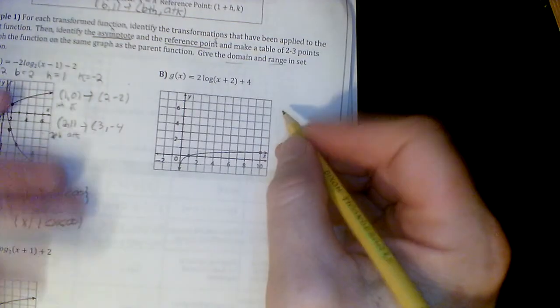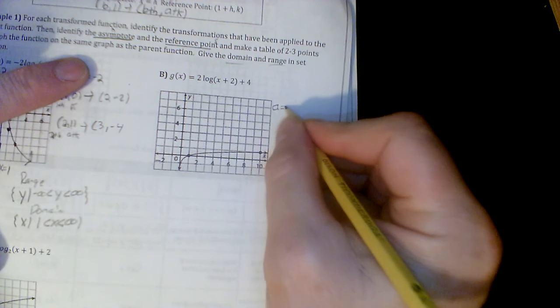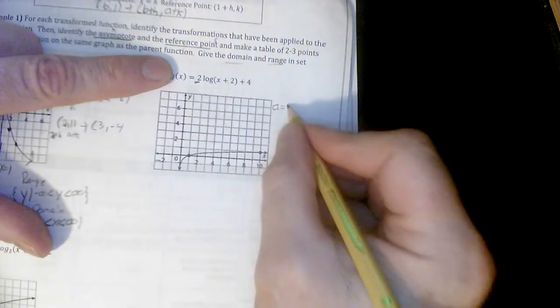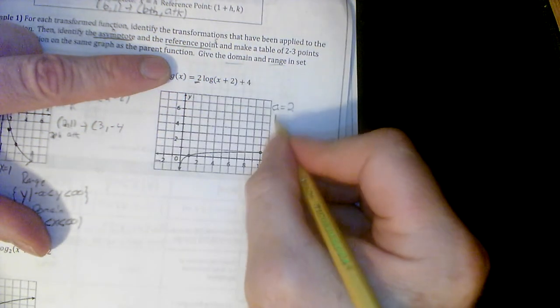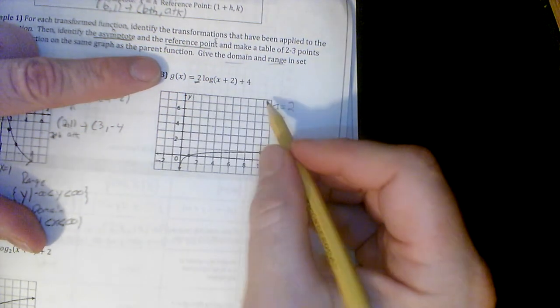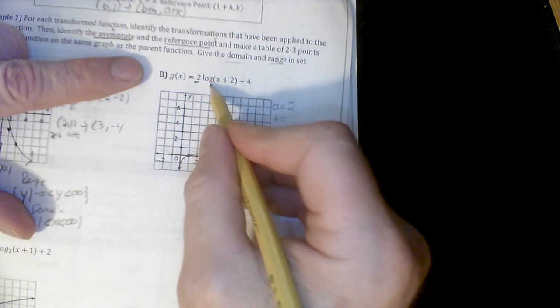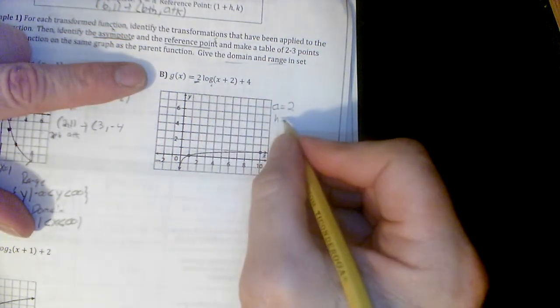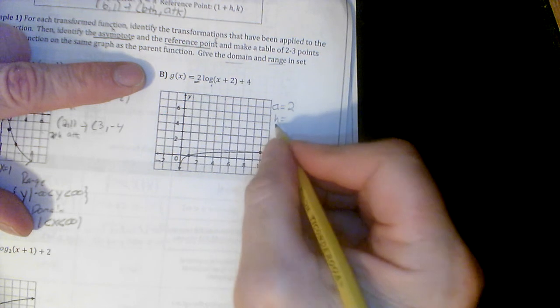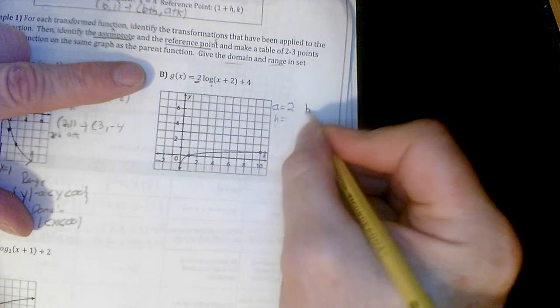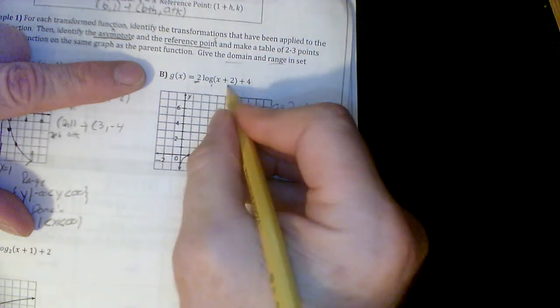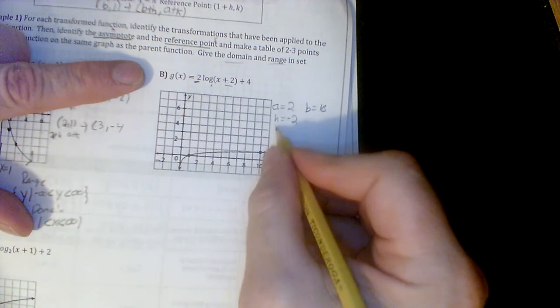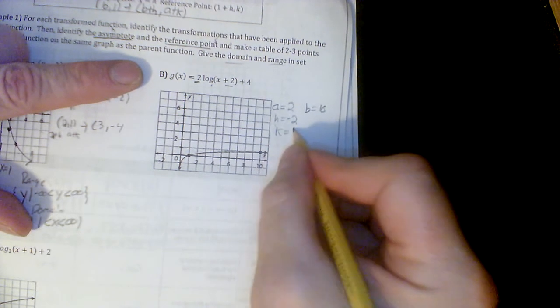So let's list our A, B, H, K over here. So we got A, which we can see is right here. Right, there's 2. We've got H. Uh-oh, hidden H, right? This common log we got right here has a base of 10. Whenever you don't see it, it's a base of 10. Oh, you know what? That's a hidden B. So let me write the B. I'll put it right here. B is 10. H is right here, negative 2. And K right here is 4.